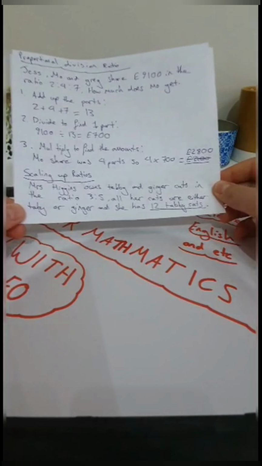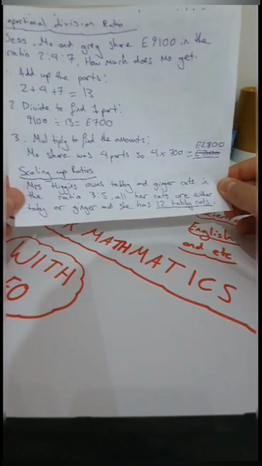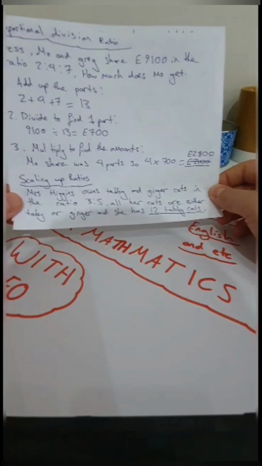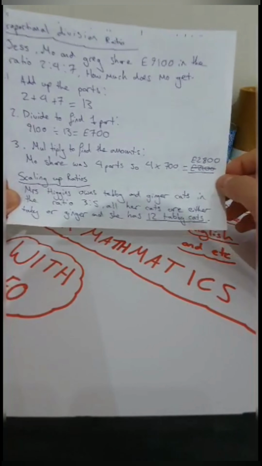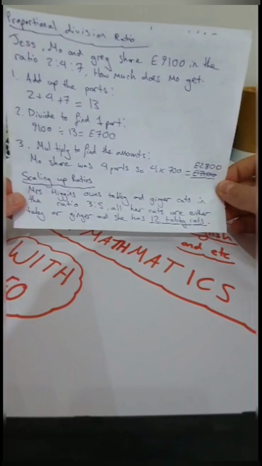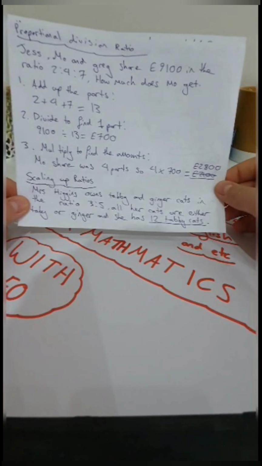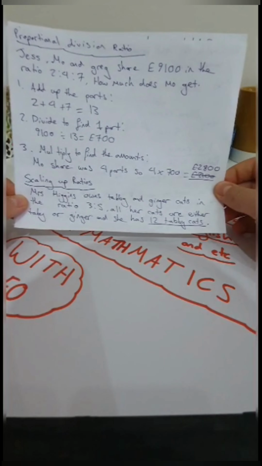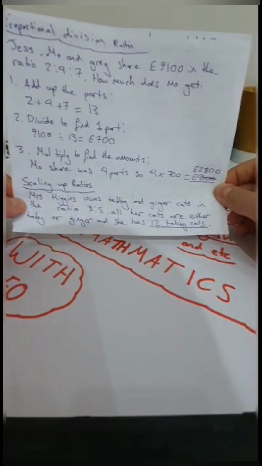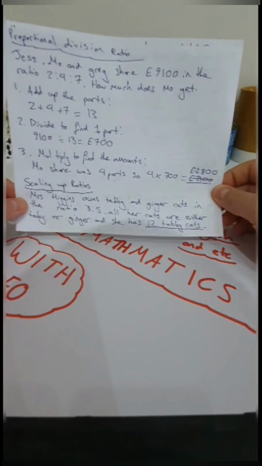Scaling up ratios. These are one of the hard but easy if you know how to do it. And I'm going to help you in this part. So this is an example of scaling up ratio. Mrs. Higgins owns Tabby and Ginger cats in the ratio 3 to 5. So that means Tabby cats are 3 and Ginger cats are 5.